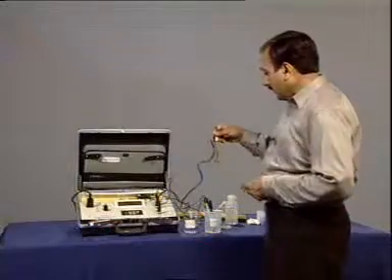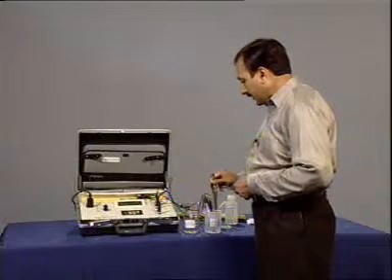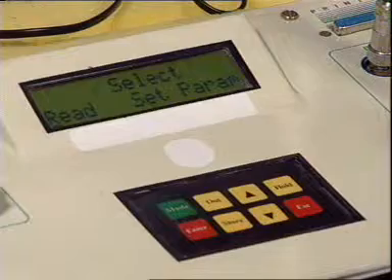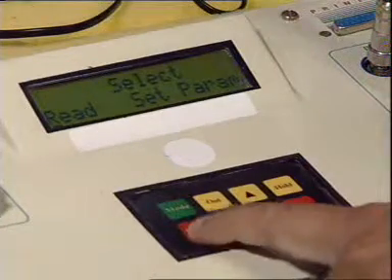Now we dip the electrode in the sample and in the read mode press enter.